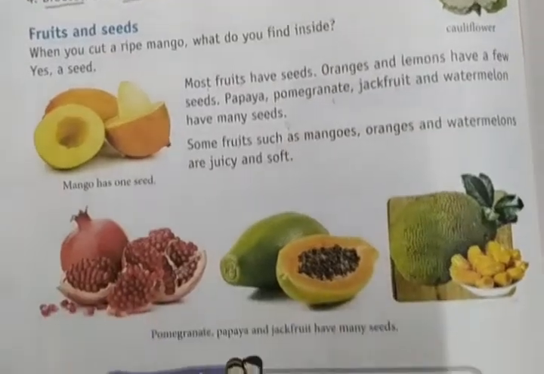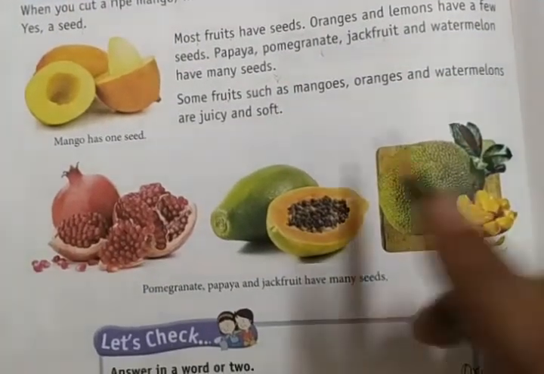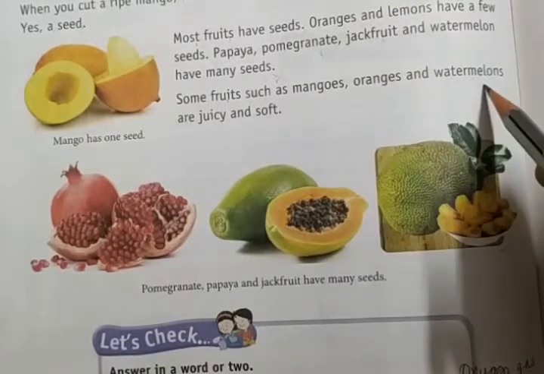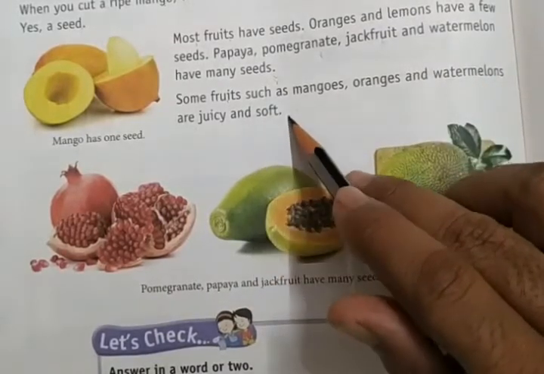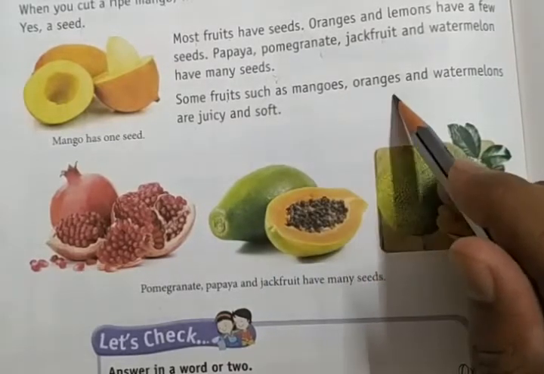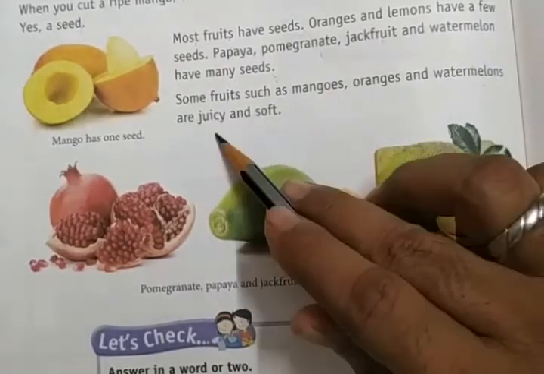Okay, some fruits such as mangoes, oranges and watermelons are juicy and soft.